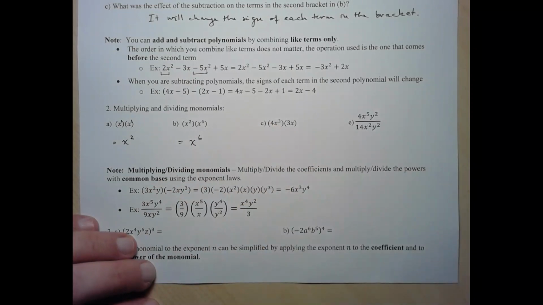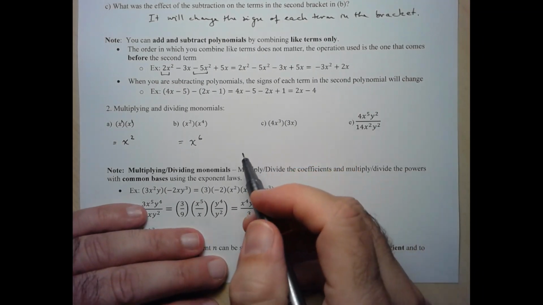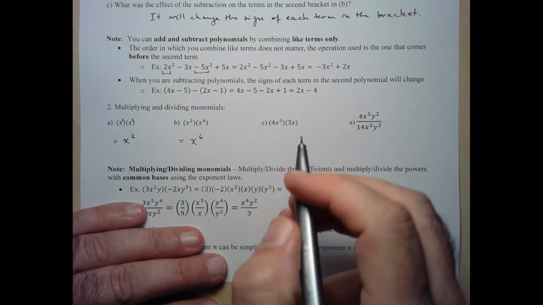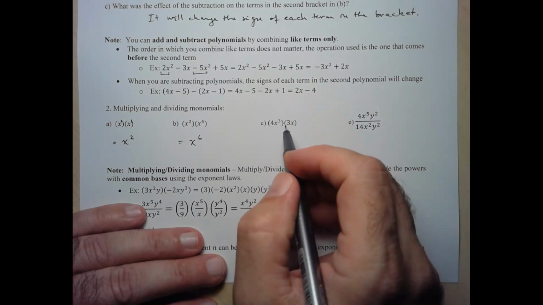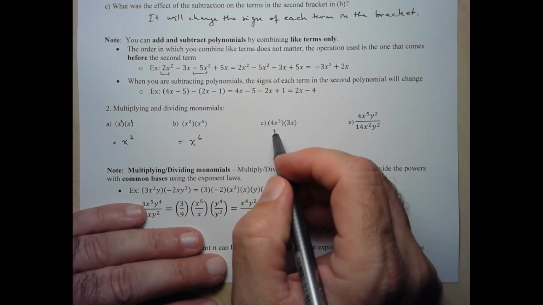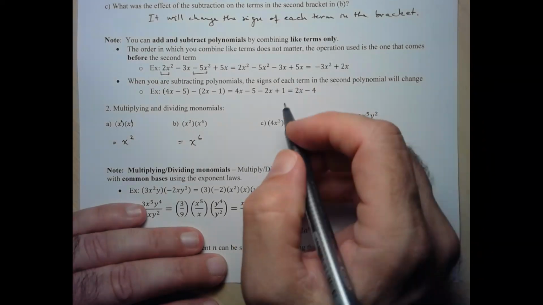Now here, we're multiplying two terms. Now remember, multiplication can happen in any order. 3 times 5 is the same as 5 times 3. So here what we're going to do is we're going to rearrange them so that we're multiplying expressions we can multiply together. And what can we multiply?